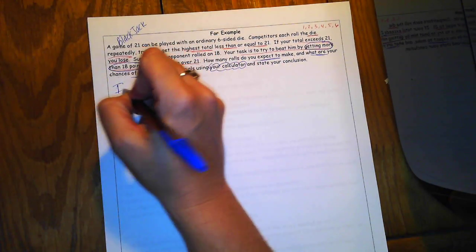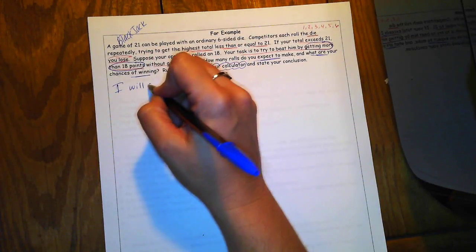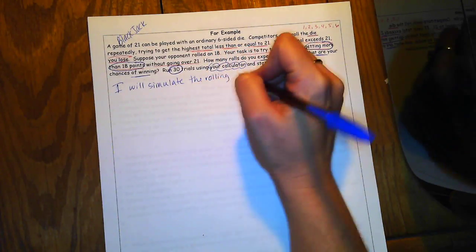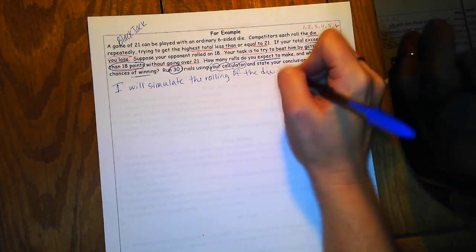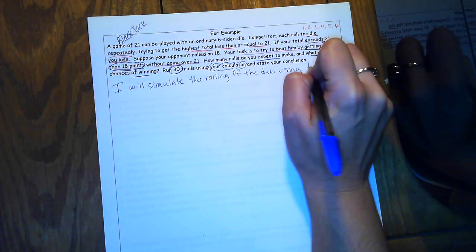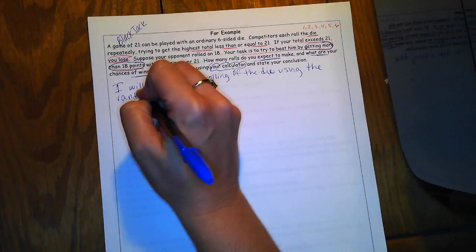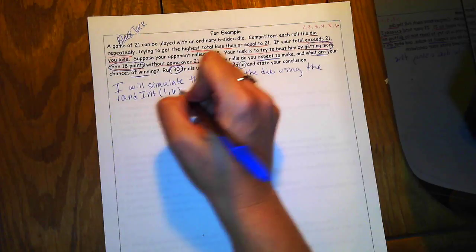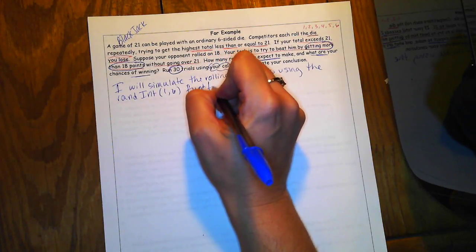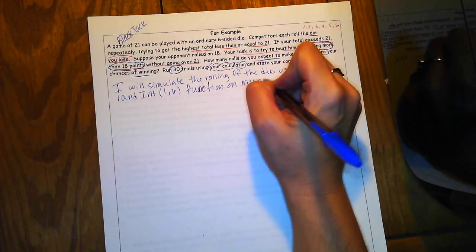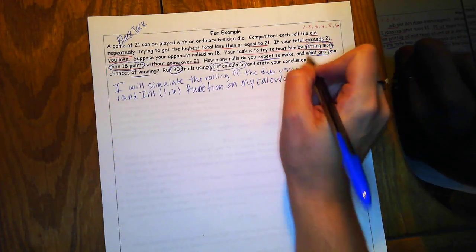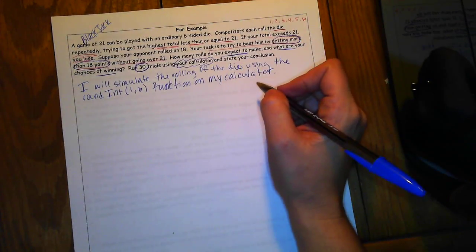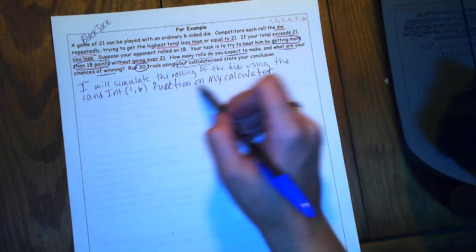So to get started, I will express how I'm going to do this. I will simulate the rolling of the die using the random integer 1,6 function on my calculator. Now, you are not going to do this on the AP exam because you're not ever going to do simulation using your calculator on the AP exam. You'll always use a random number table. But for now, this is what I'm going to do.